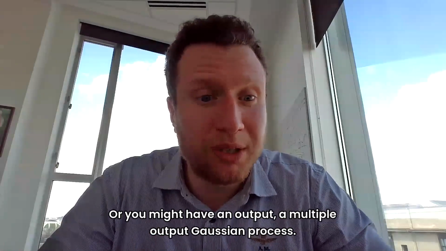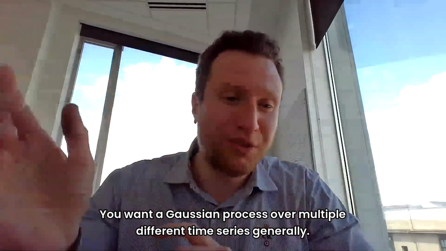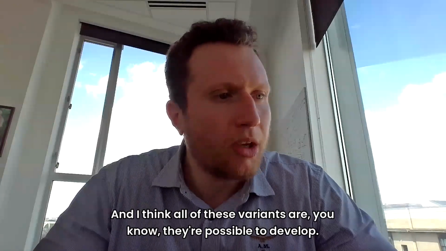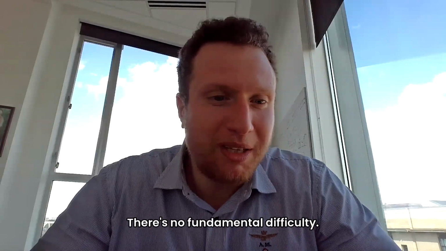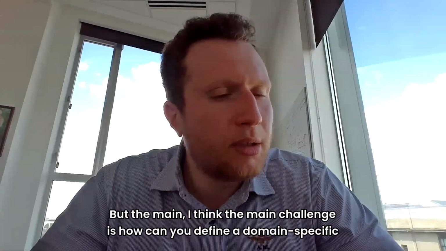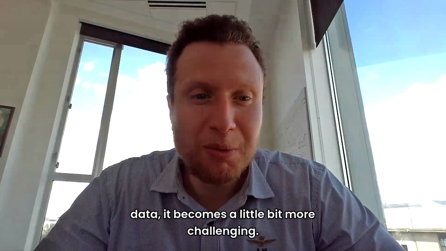Or you might have a multiple output Gaussian process. You want a Gaussian process over multiple different time series generally. And I think all of these variants are possible to develop. There's no fundamental difficulty. But I think the main challenge is how can you define a domain-specific language over these covariance structures for multivariate input data? It becomes a little bit more challenging.